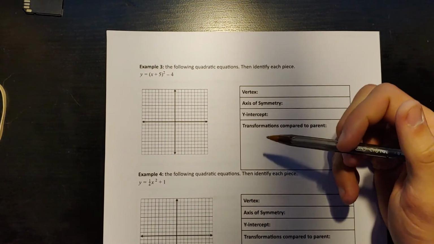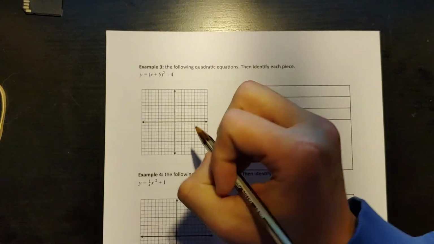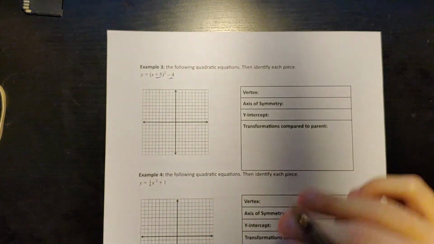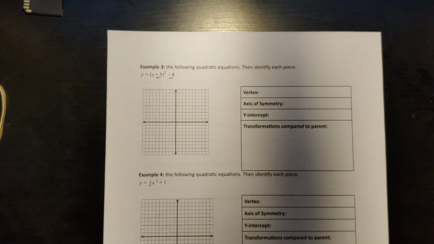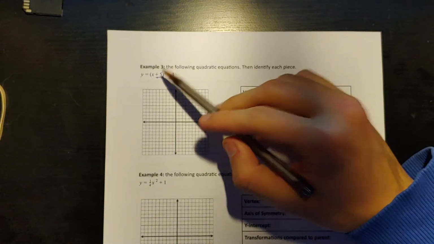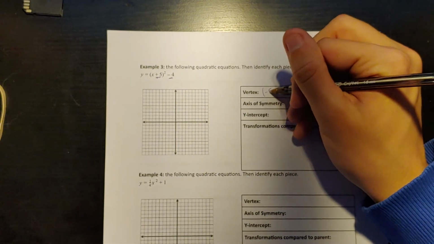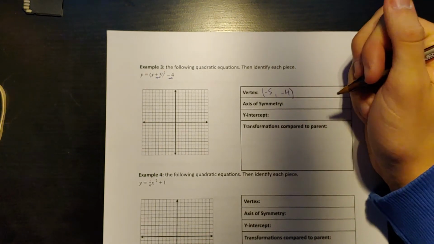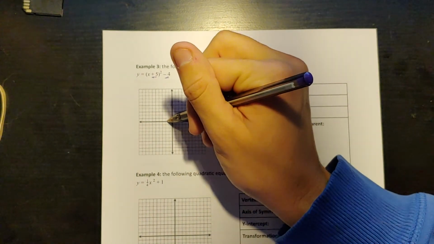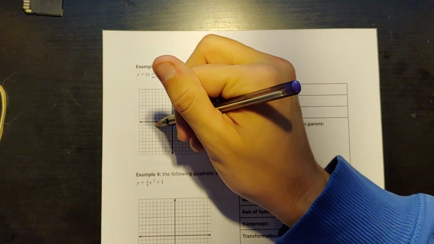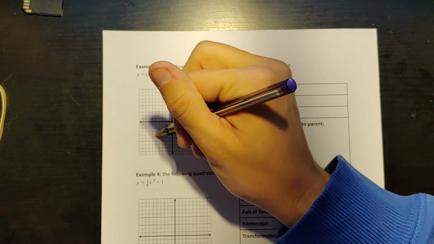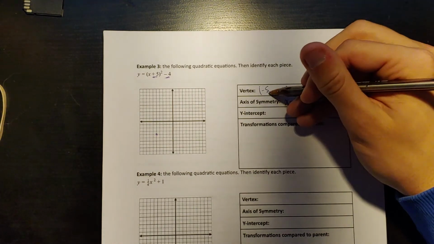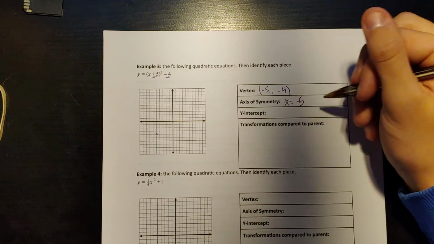For this next example, number 3, we still have a number inside the parentheses and behind the parentheses, so that doesn't change how we find our vertex. The opposite of 5 is -5, and then -4 is just like that. So I'm going to go 1, 2, 3, 4, 5, 1, 2, 3, 4. My axis of symmetry is x equals that number right there, -5.